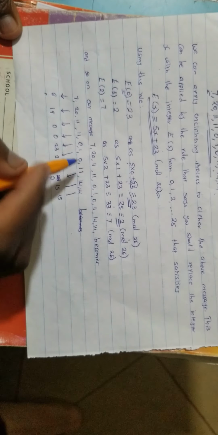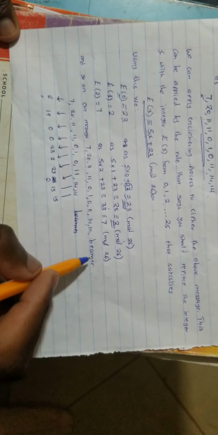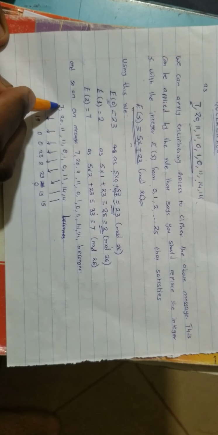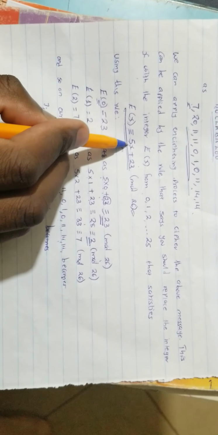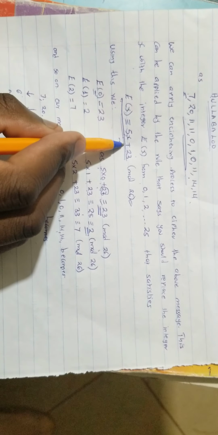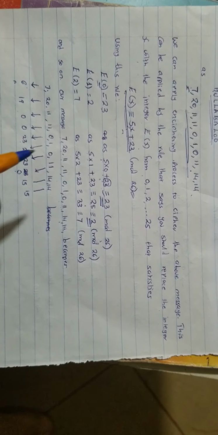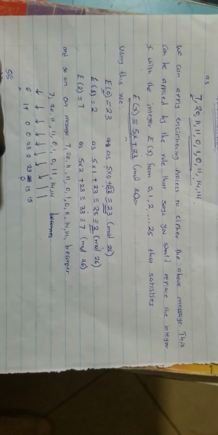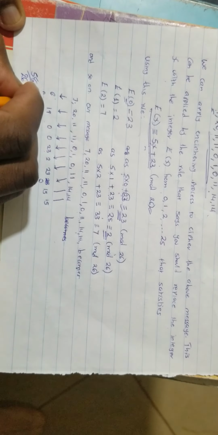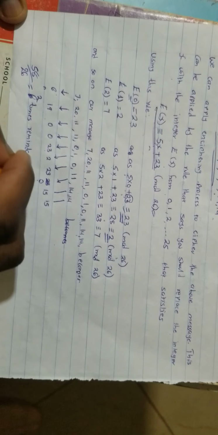So our message 7, 20, 11, 11, 0, 1, 0, 11, 11, 14, and 14 becomes, if we apply the above cipher rule, for 7, 5 times 7 is 35. 35 plus 23 is 58. If we apply modulo 26 on 58, 26 goes into 58 two times with a remainder of 6.